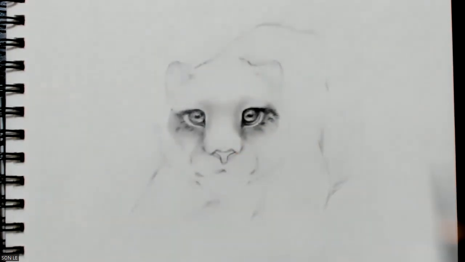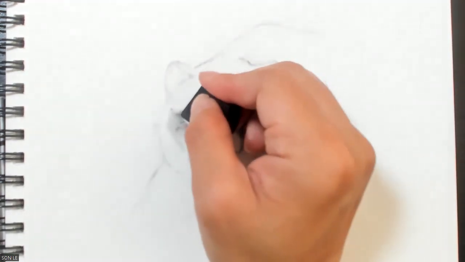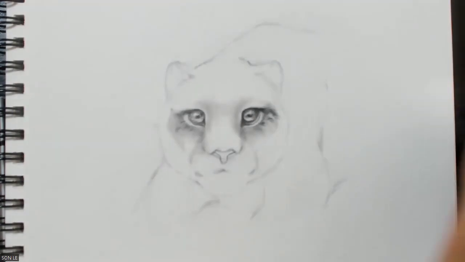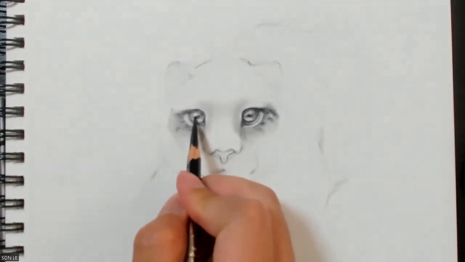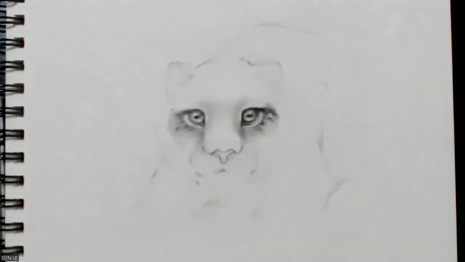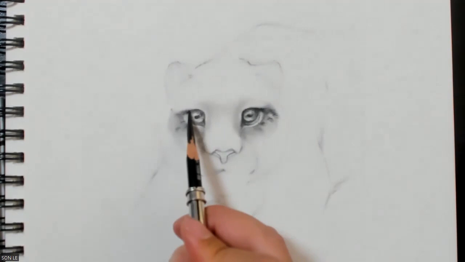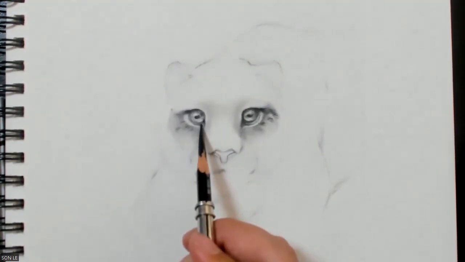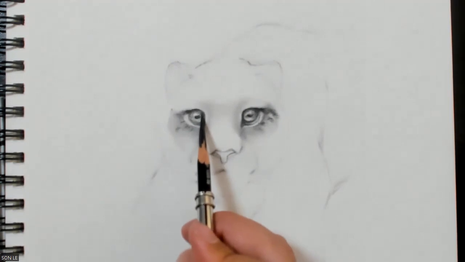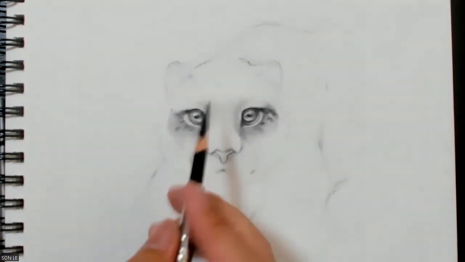Right now the left eye is kind of pale. We need to use an eraser to make the highlights brighter. We touch up the pupil, especially the bottom. We touch up the eyelashes, especially at the left corner and the right corner. We make the right side of the iris darker than the left.